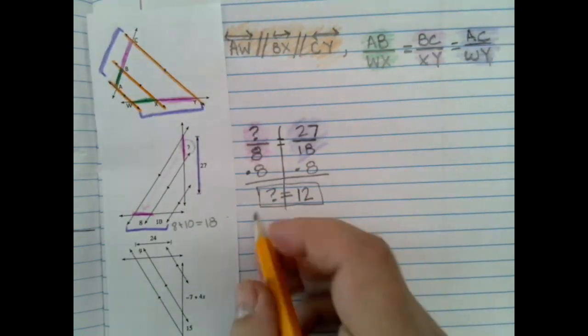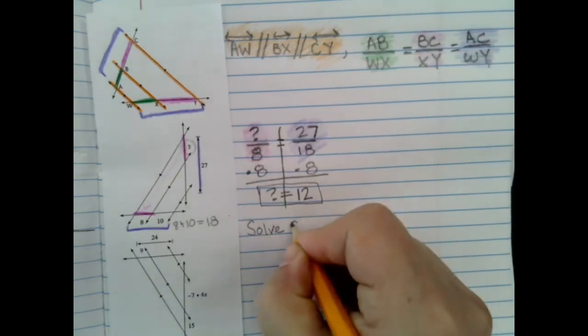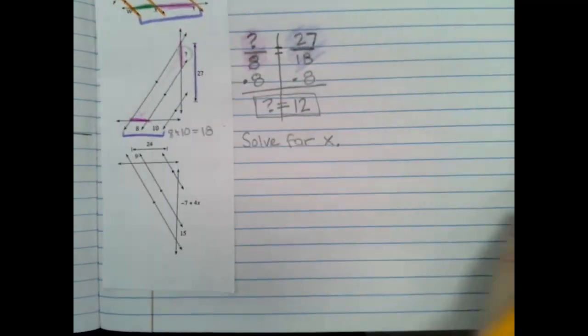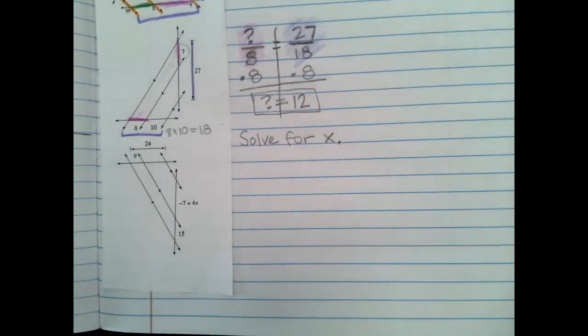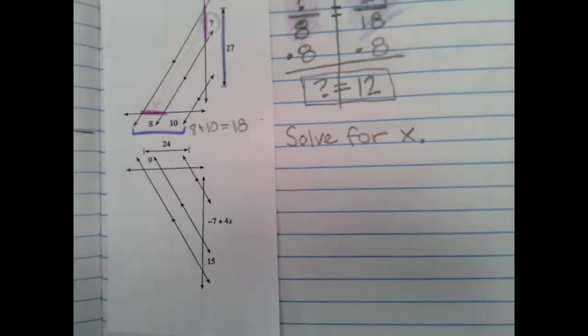All right, we have one more. This one we're going to solve for x. In this bottom problem, our directions are to solve for x. I'm going to talk to you a little bit about what this will look like during your practice, we're going to do it first, and then I'll talk to you a little bit about what that looks like during your practice, because it'll look a little different.